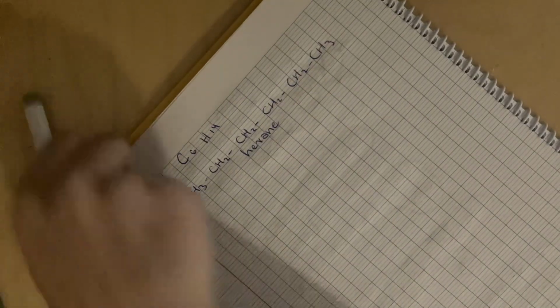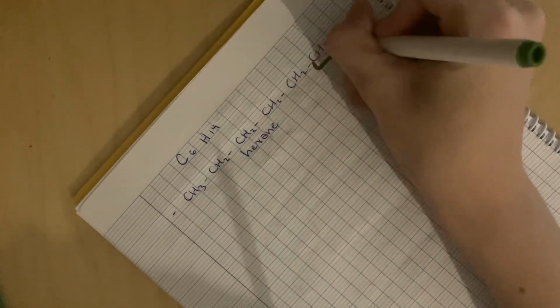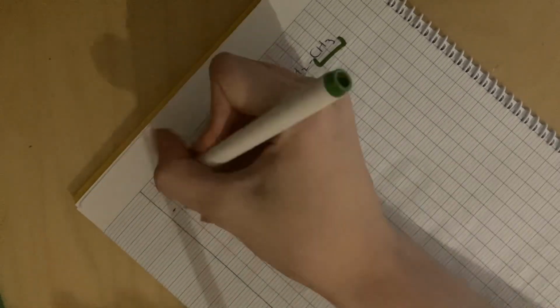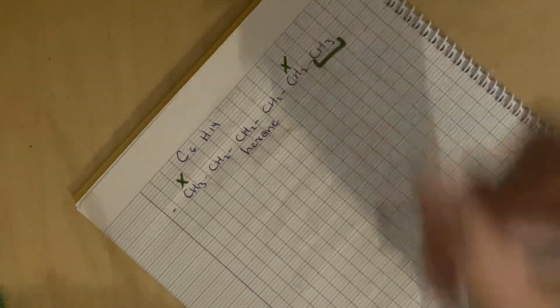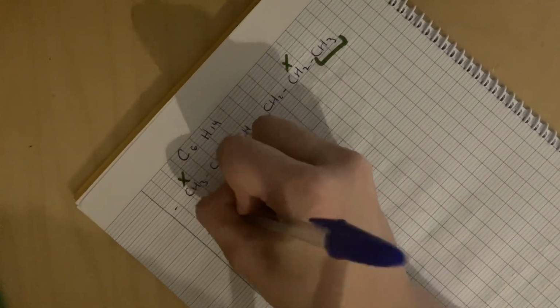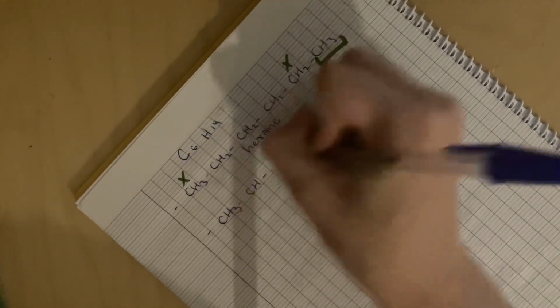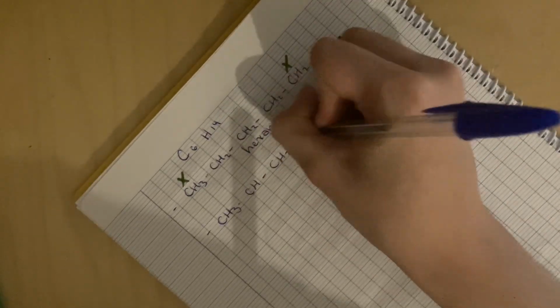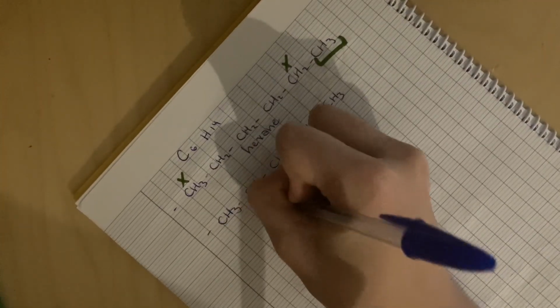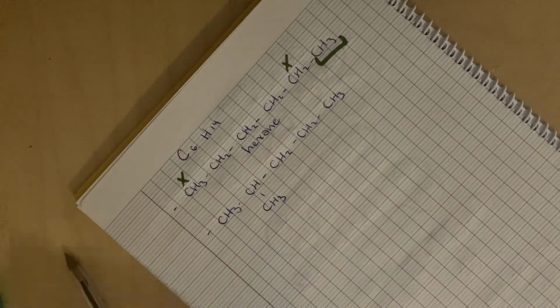We start by taking this one off, and we'll put it here, because remember, you can't put stuff on the extremities. So you can't put anything here, and you can't put anything here. So CH3, CH, CH2, CH2, CH3, and we're going to bring this down, CH3.